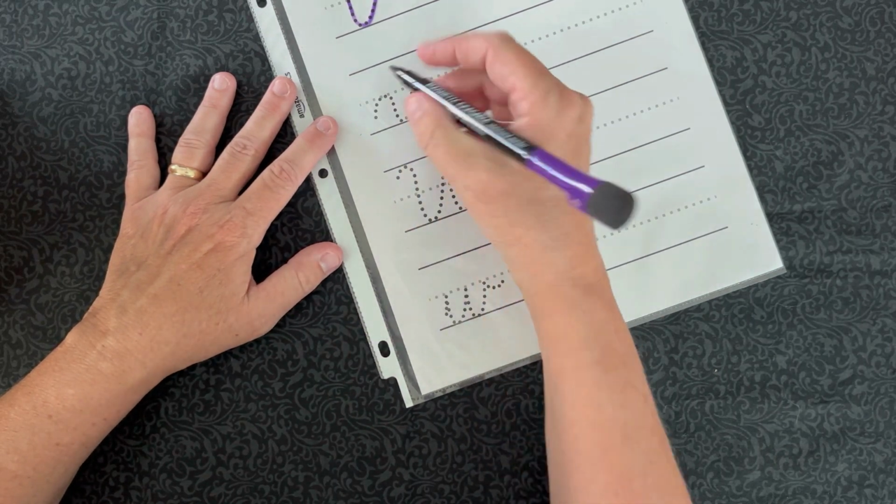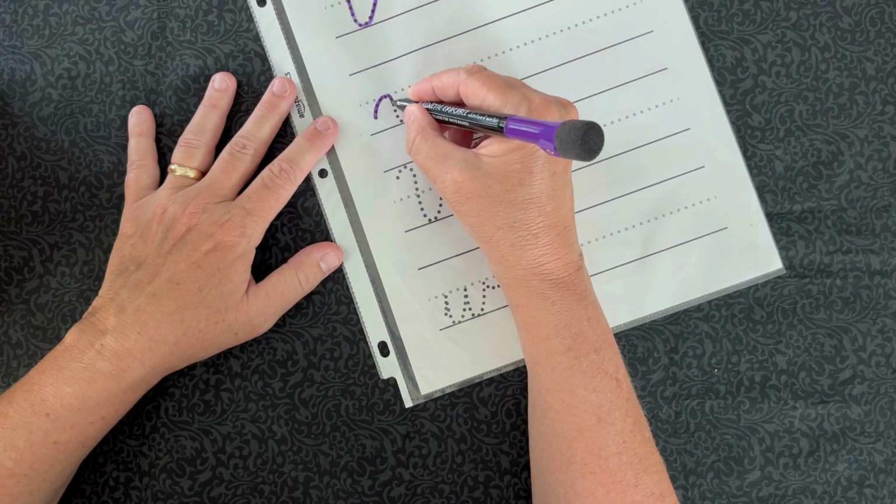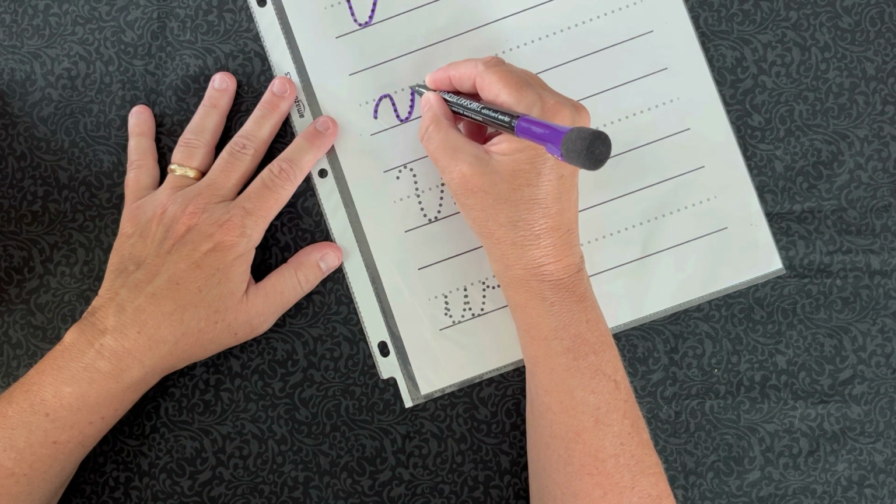Lowercase v, tail, little line curve, little line tail.